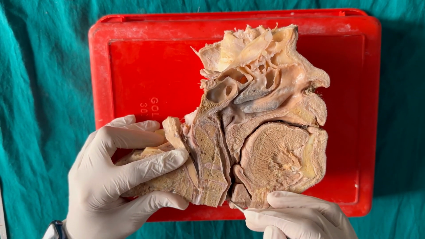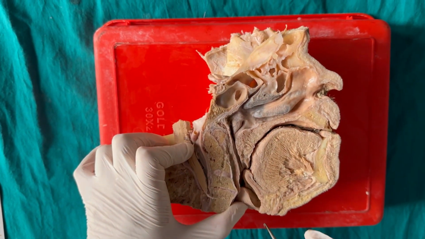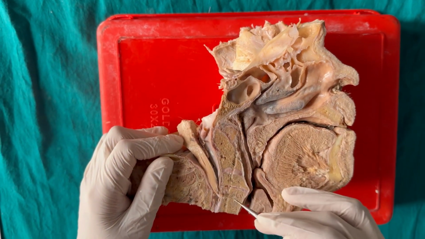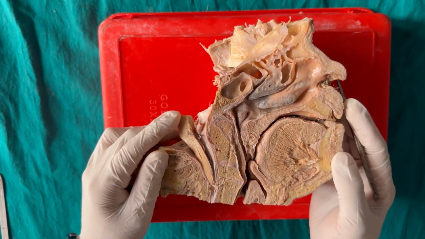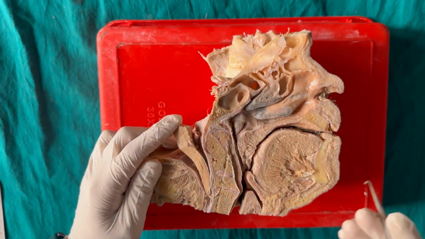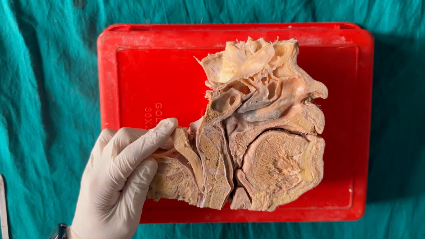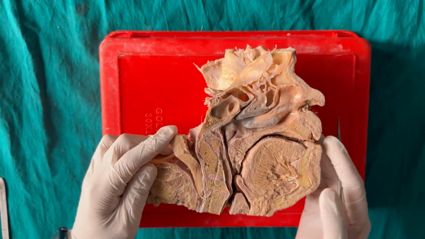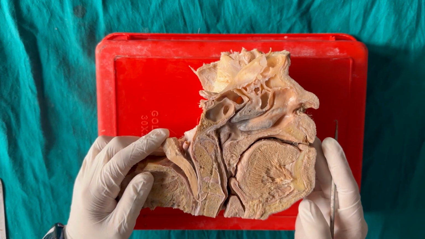Over here you will find the esophagus, and in front of that you will find the trachea. After that, you can also appreciate some of the bony structures over here. These are the cervical vertebra. So this is the specimen of the sagittal section of the head and neck, and the structures that are visible we described already. Now let us focus on the pharynx.